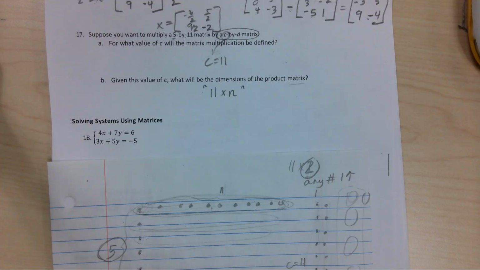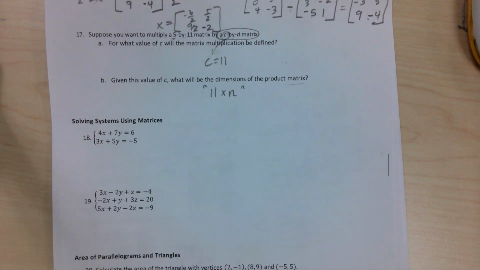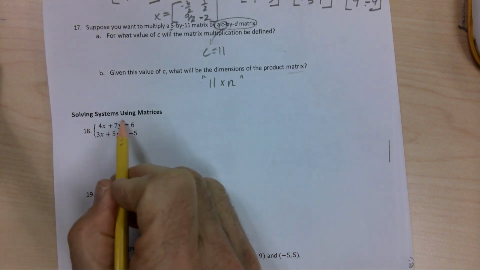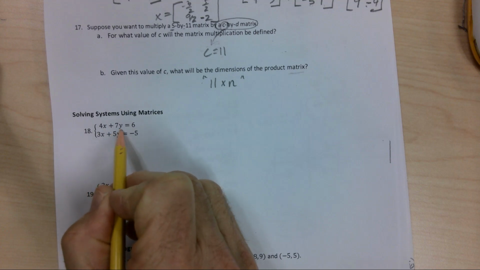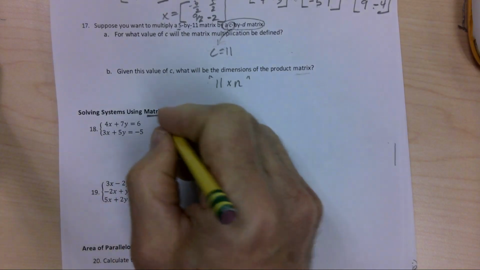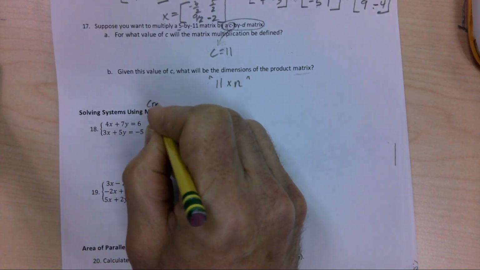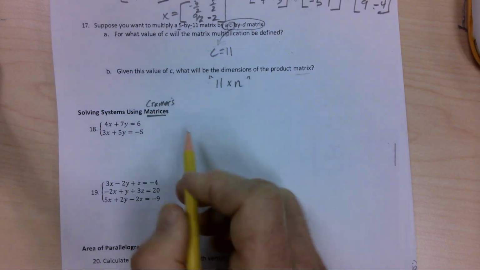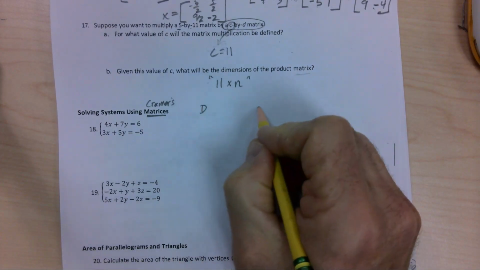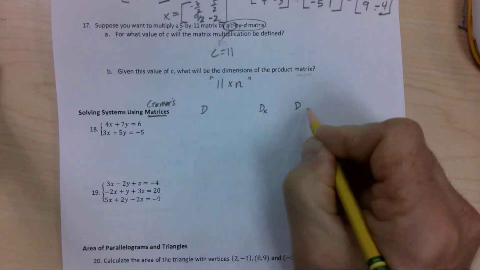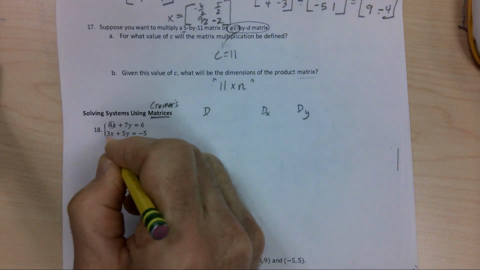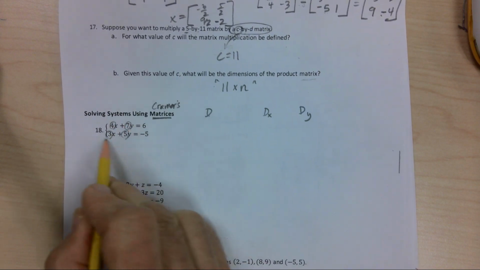All right. Let's get on to these. Solving systems of matrices. Well, you could use substitution. You could also use addition, but they say use matrices, which is shining a light on Cramer's rule. And remember, we have D, we have Dx, and we have Dy. Now where do we get D from? Take out the coefficients, as long as they're set up initially like this.